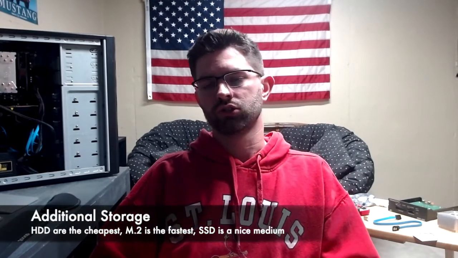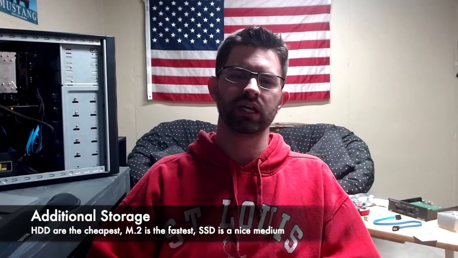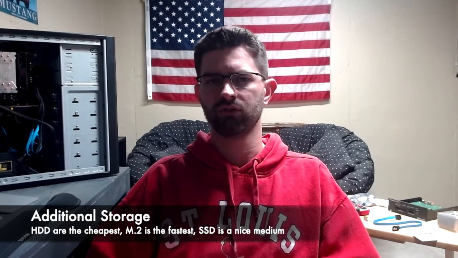So for additional storage, I've already mentioned using an M2 or a solid-state drive for your operating system and applications, but you should get, in my opinion, an extra hard disk drive or solid state drive for additional storage. If you can, also buy an extra one for backing up all of your data in case your main hard drive crashes.